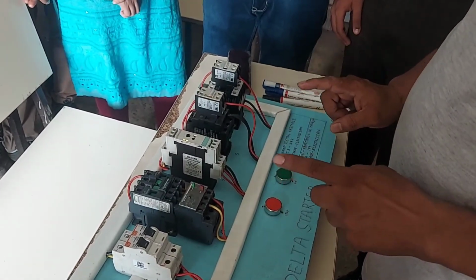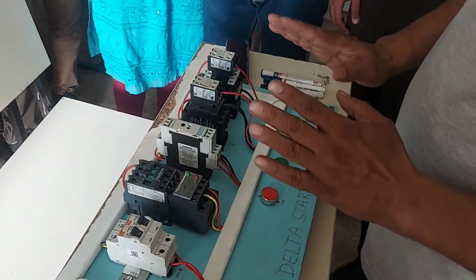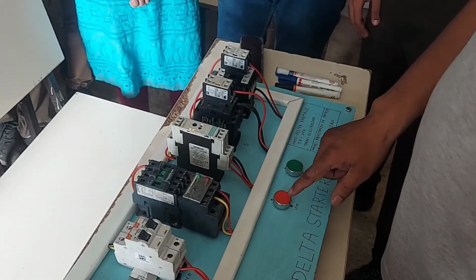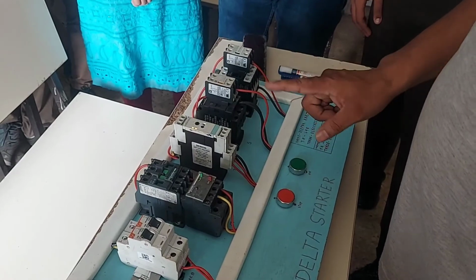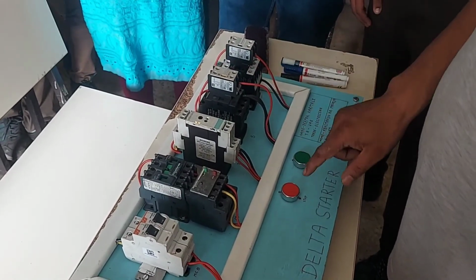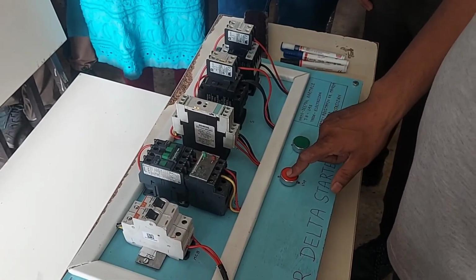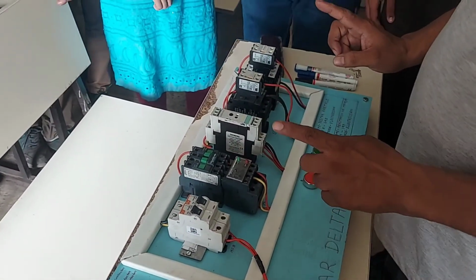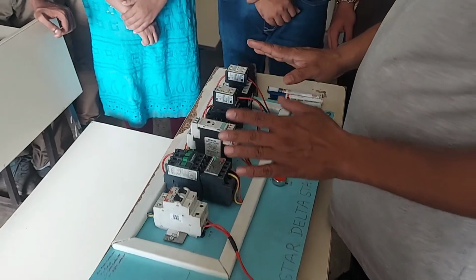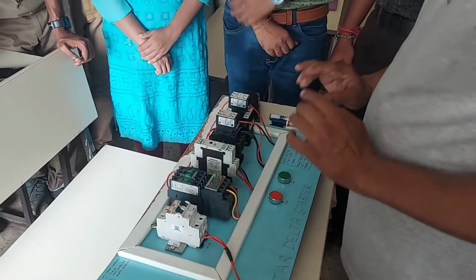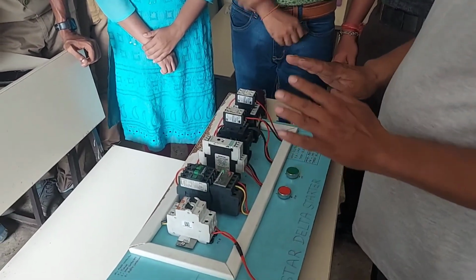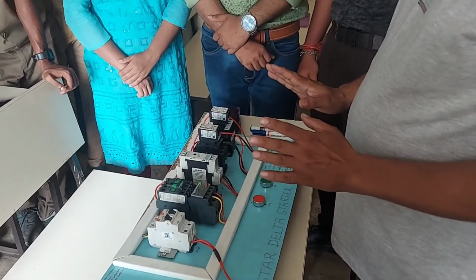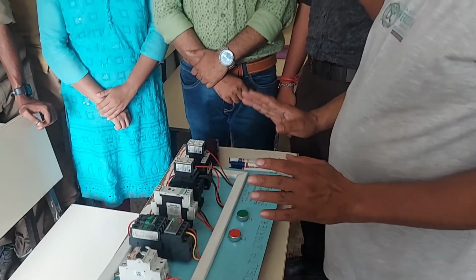Now if I want to stop this motor, I have to press the stop switch, which will disconnect the supply to this circuit. Okay, I am pressing the stop switch. Thus both contactor units have released, and no power is being provided to the motor. This is the basic idea about a star delta starter. Hope you have understood it.